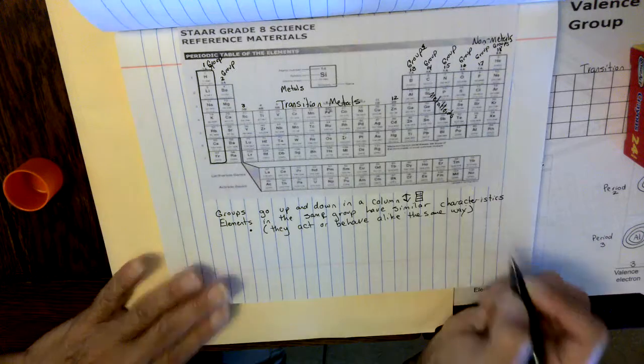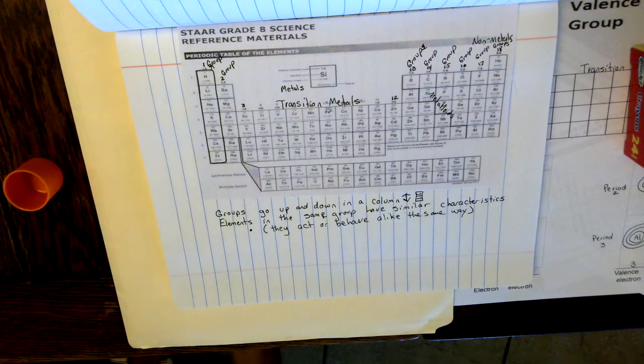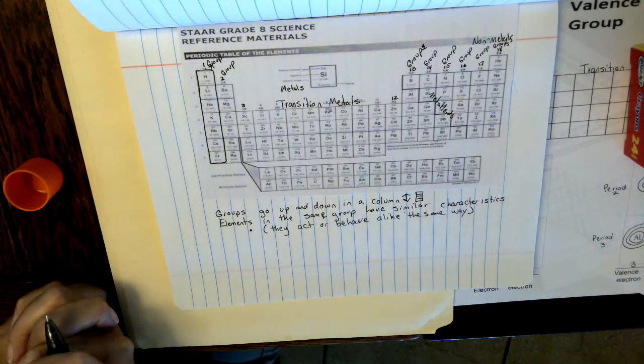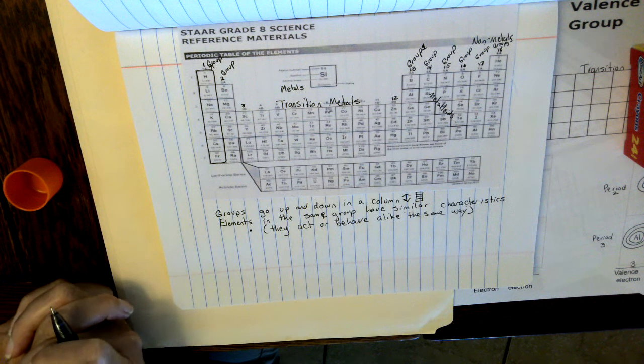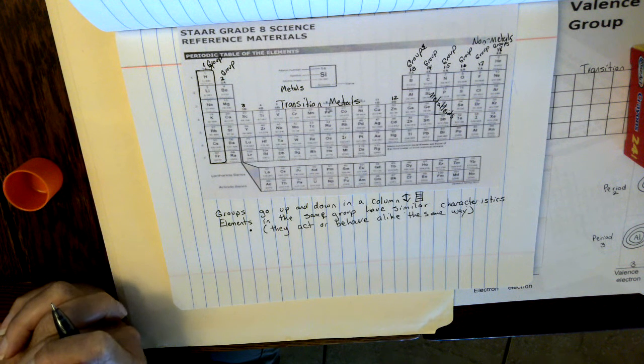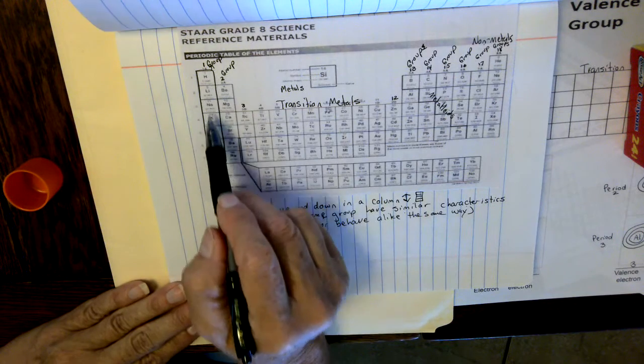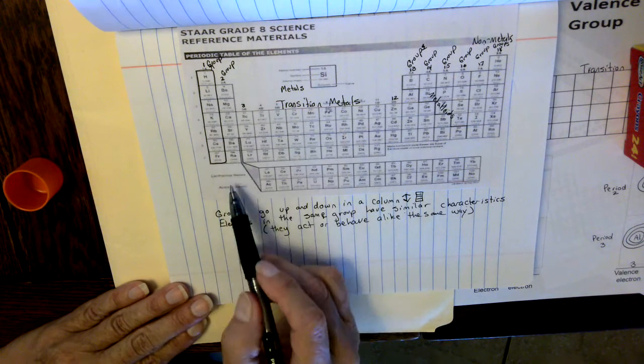So think about yourself. You belong in a group, right? Maybe you're a group of football players or a group of cheerleaders or a group of volleyball players or a group of artists or a group of actors or a group of musicians. But you kind of hang around people that have the same characteristics as you do. Well, Mendeleev saw that some of these elements were behaving chemically the same way. So he decided he would put them all in the same group.